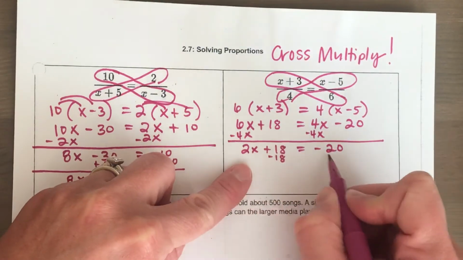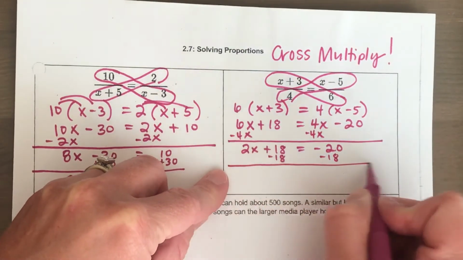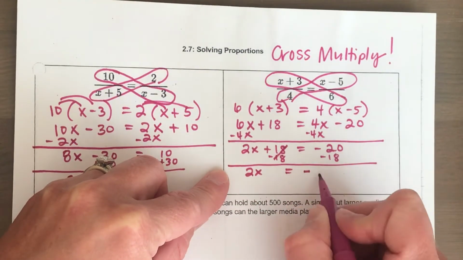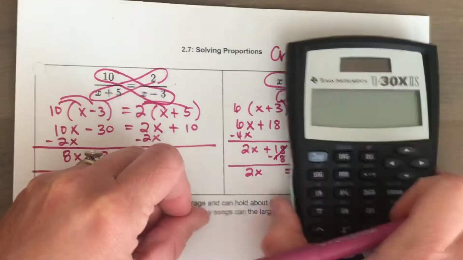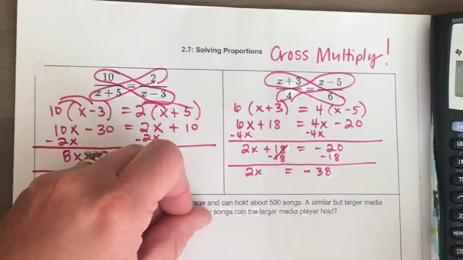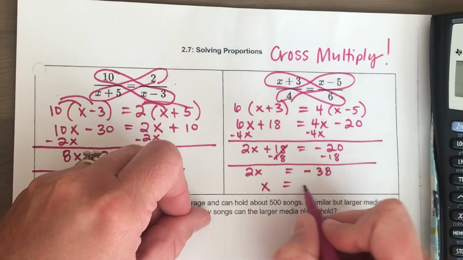If I subtract 18 on both sides, I will have 2x is now equal to negative 38. And if I divide negative 38 by 2, I'm going to get my solution of negative 19.